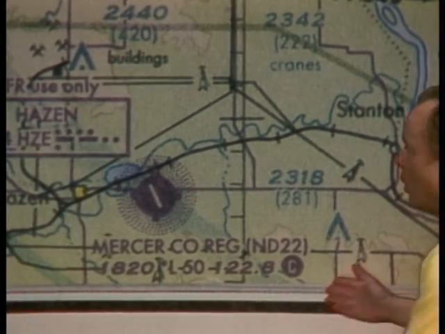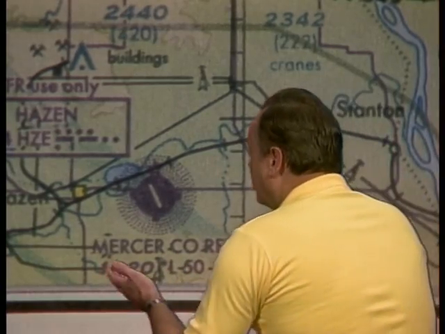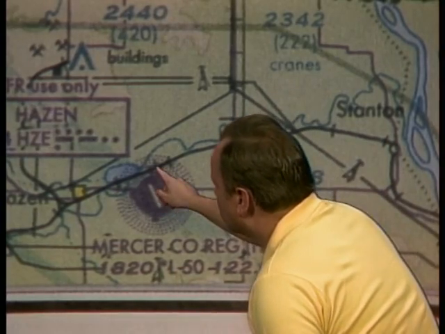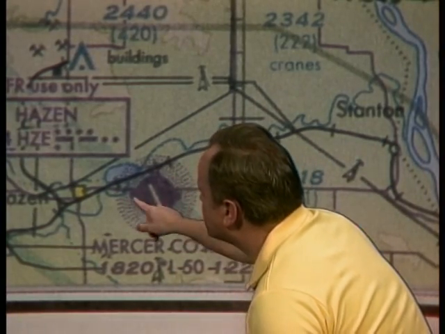Now let's take a look at the lower left-hand corner of the page and see if you and I can't find Mercer County Regional Airport. And here it is, and you can see that Mercer County Regional Airport also has a hard surface runway at least 1,500 feet in length. But we have a new wrinkle here. There are tick marks on the top, bottom, and sides of the airport symbol. What do those little tick marks tell you? They tell you the airport is supposed to have fuel.